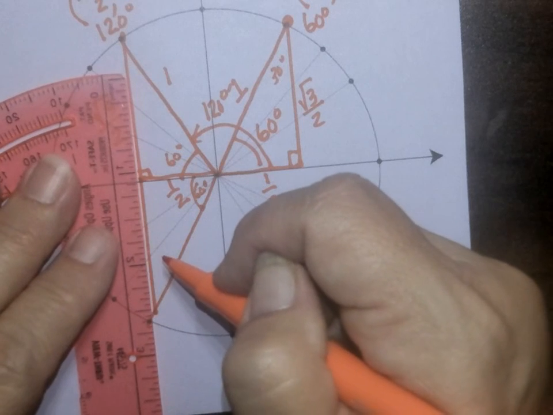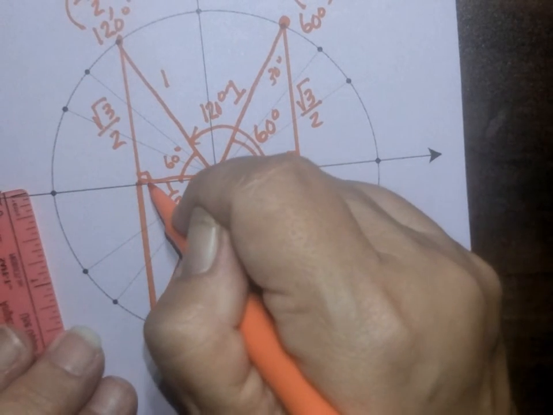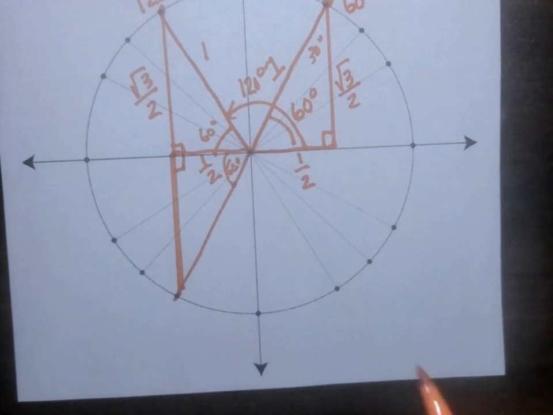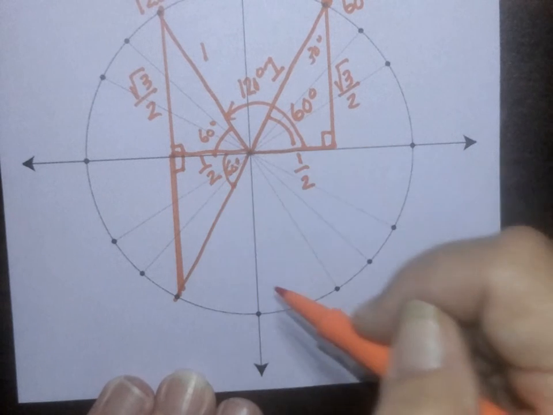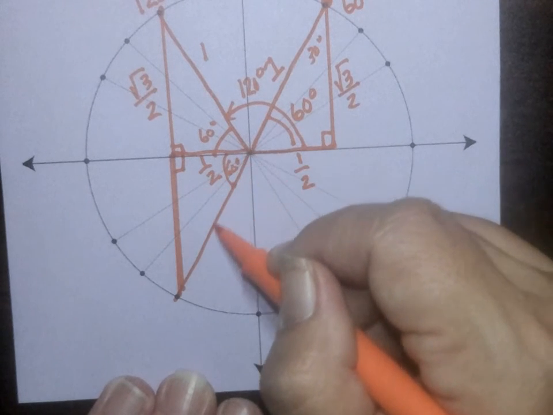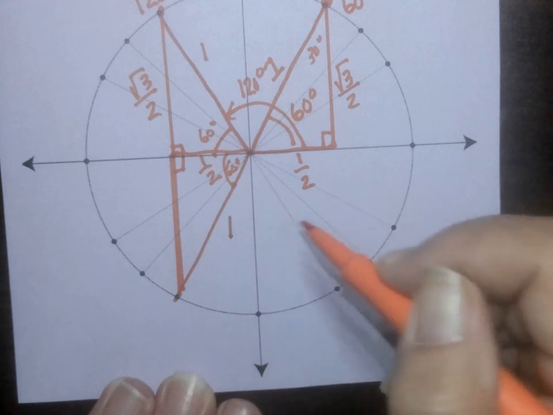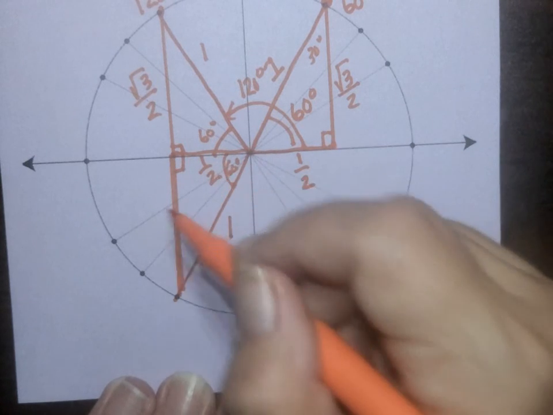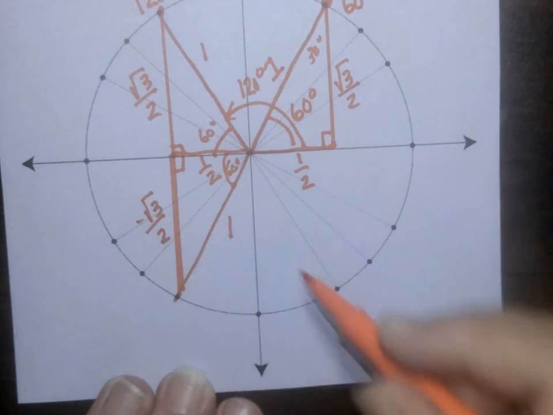Oops, that didn't come out too good. So again, we have a 30, 60, 90 triangle. The radius of the circle is the hypotenuse, so that's 1. My short leg, I already have it, is a half. My long leg is a measurement, square root of 3 over 2.